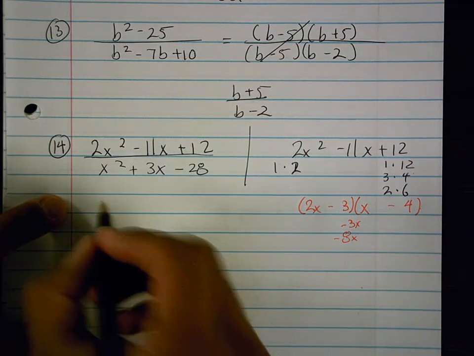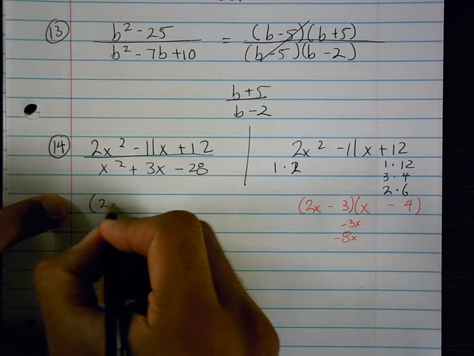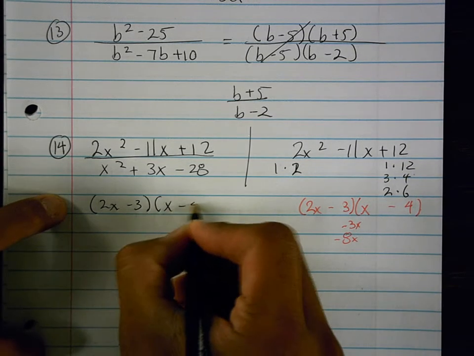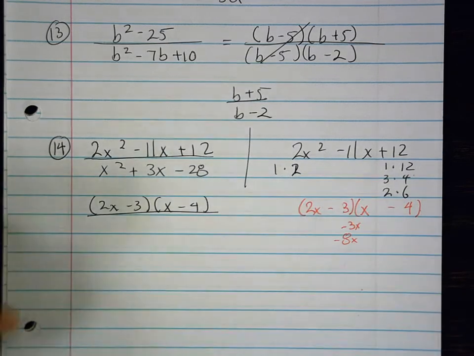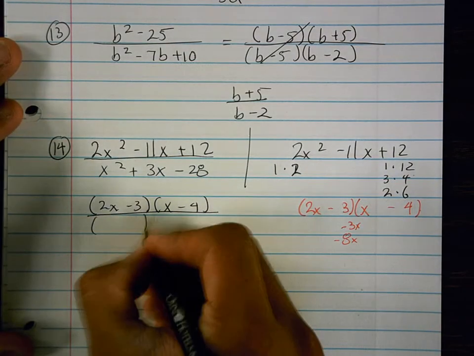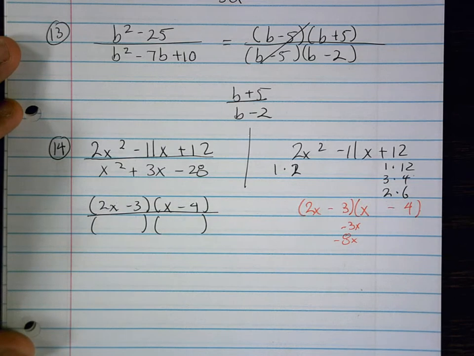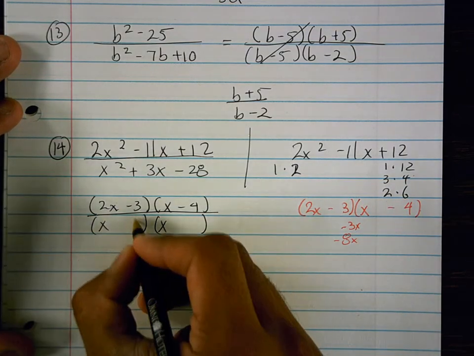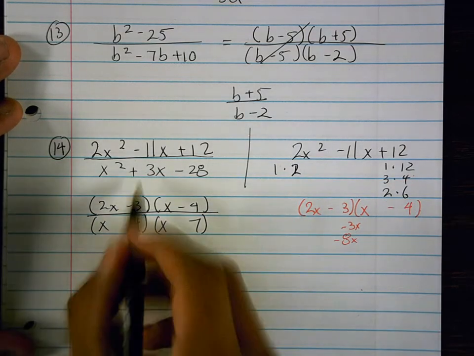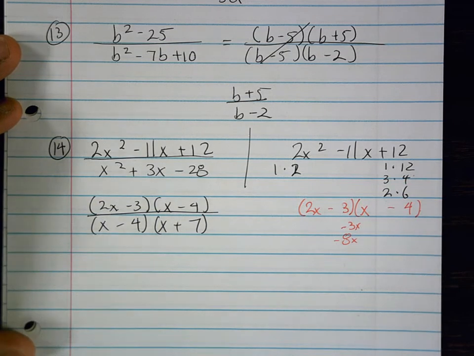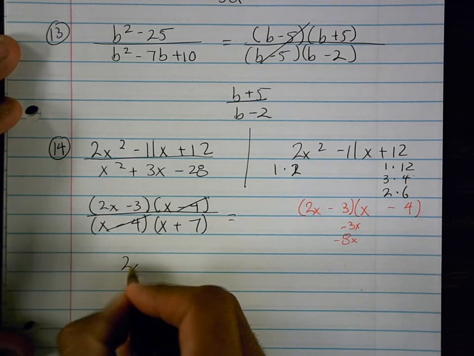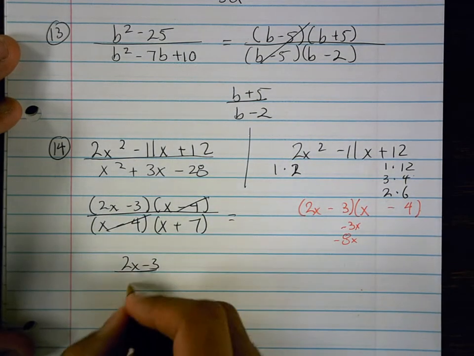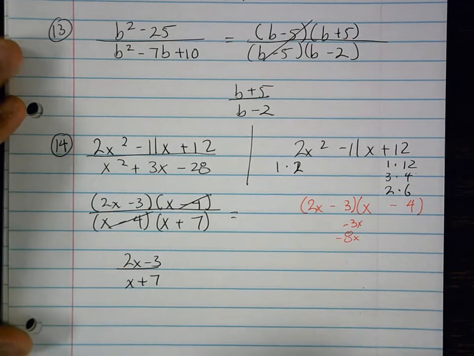So coming over here, we know that up top we've got this. In the bottom, what multiplies to 28 and gets us to 3? Well, 28 is going to be 2 and 14 or 4 and 7. So it's going to be 4 and 7. It adds to a positive, so the bigger one's got to be positive, and then it multiplies to a negative, so one's got to be negative. Okay, and you can see the x minus 4's cross off, and our final answer is 2x minus 3 all over x plus 7.